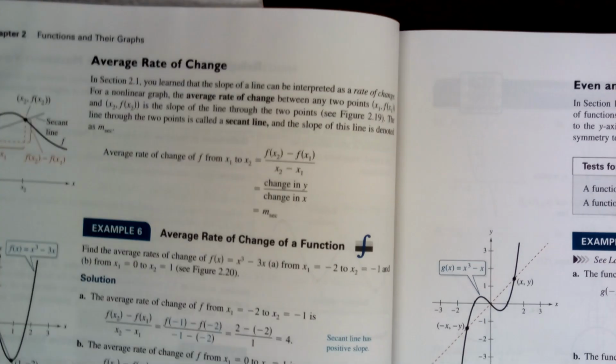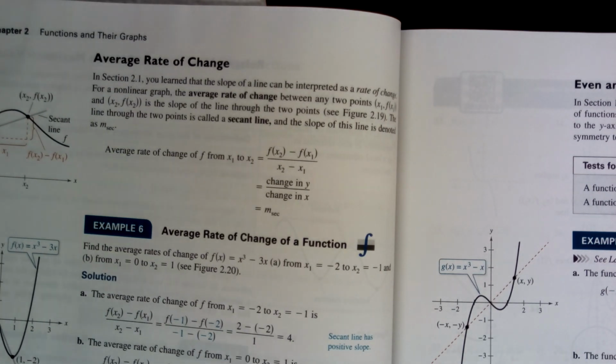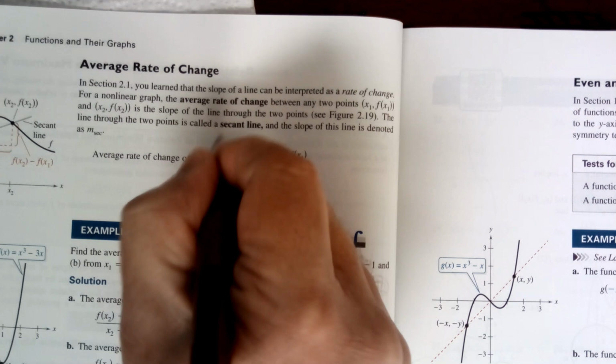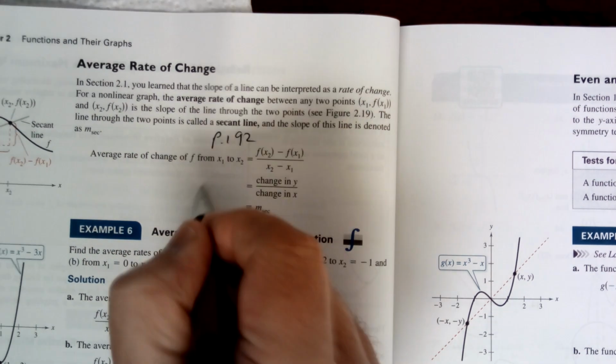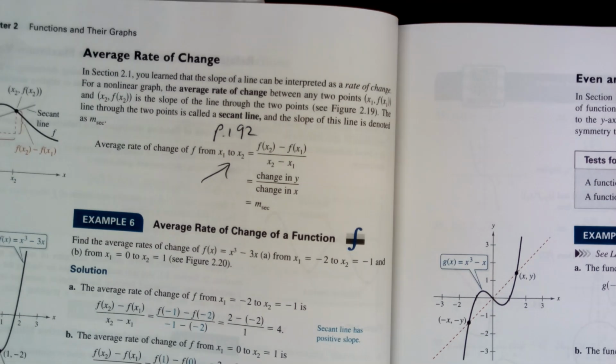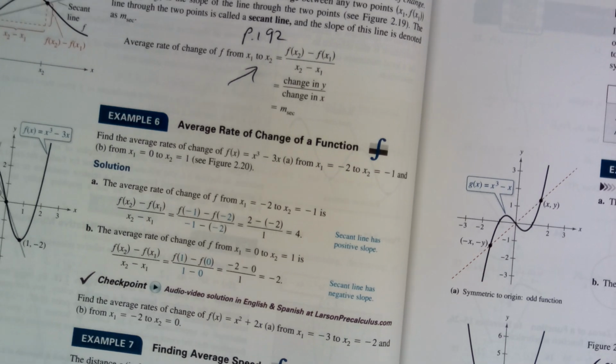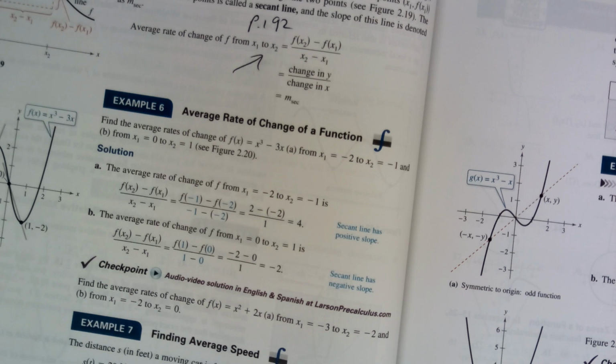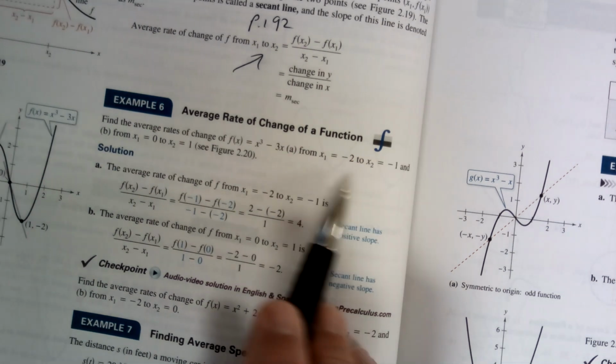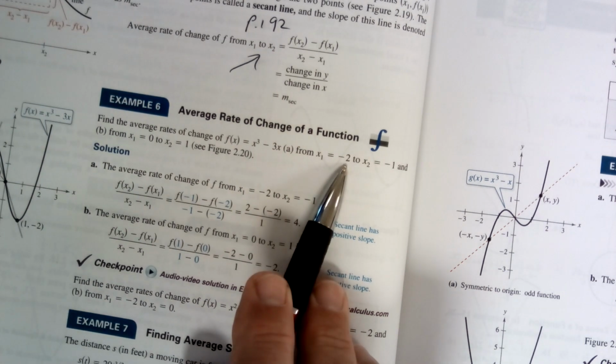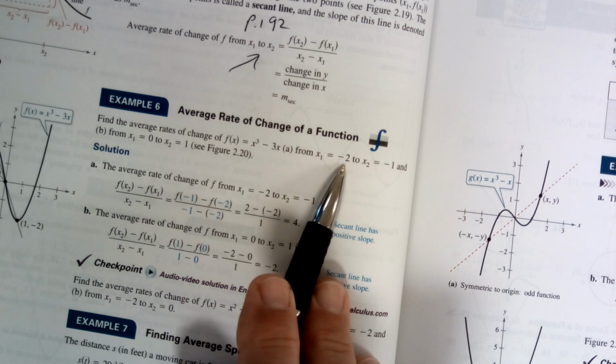Average rate of change. I want you to copy this formula down. I'm on page 192. And I want you to memorize it. Now, here's how this works, so pay attention. And then I'm going to get you started. They give you some points here. If you look at example 6, they give you some x values, x2 and x1. And then they give you the function.